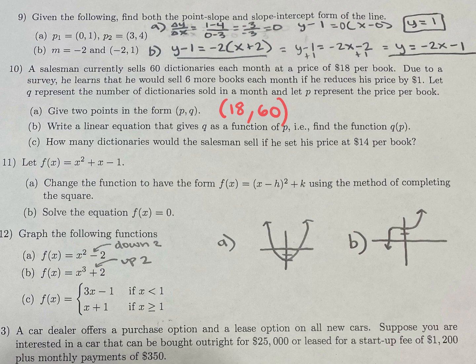Well, let's just find another point. It says that he would sell 6 more books if he reduces the price by $1. So let's just reduce it by $1. Instead of $18, we'll have the price be $17. And then what would be the quantity sold? Well, 6 more than 60 would be 66. Someone could pick other points on here, but that seems the easiest to me, the 2 points.